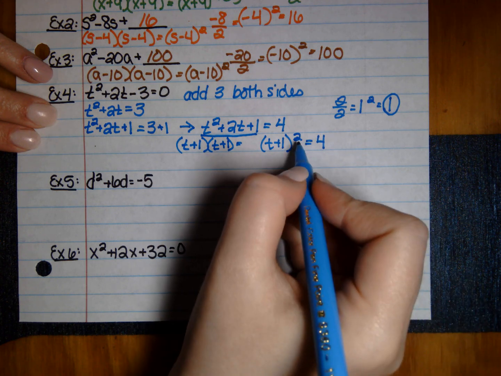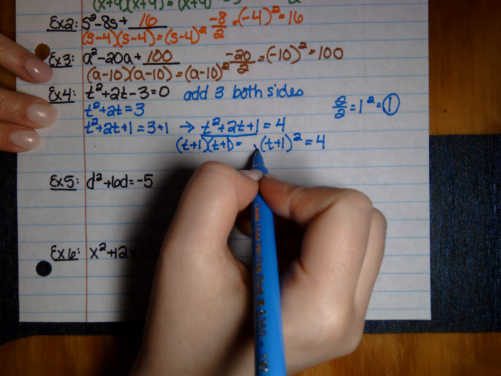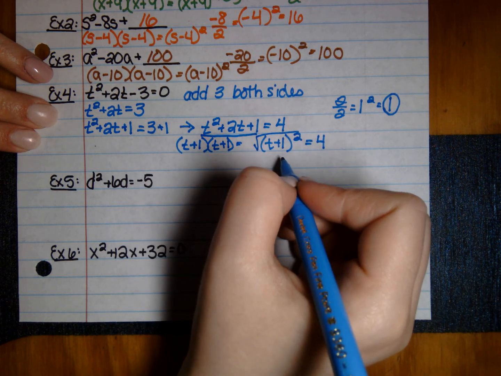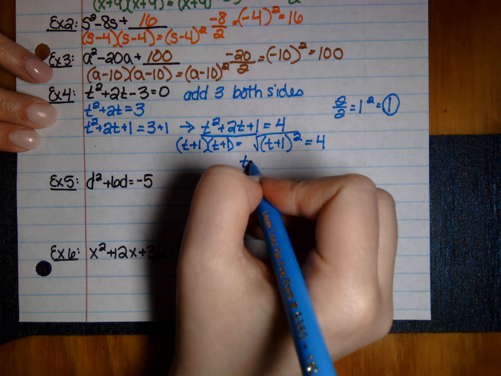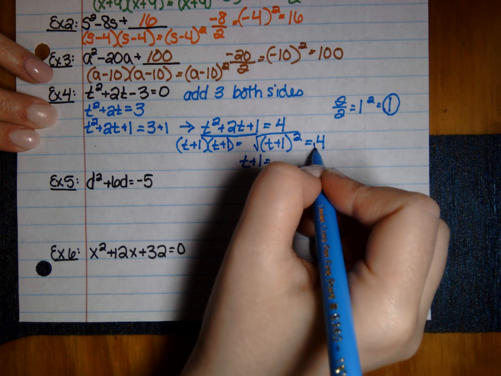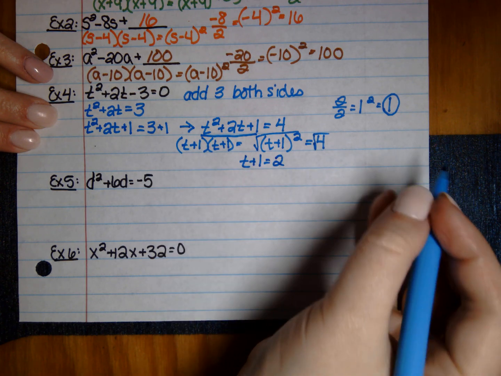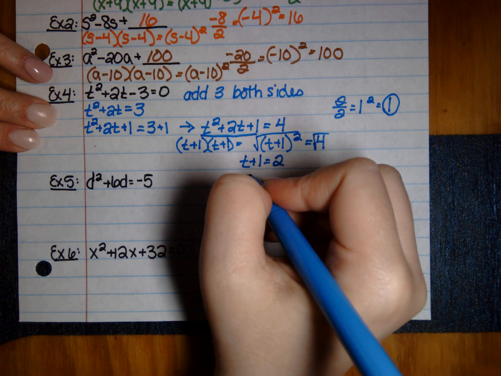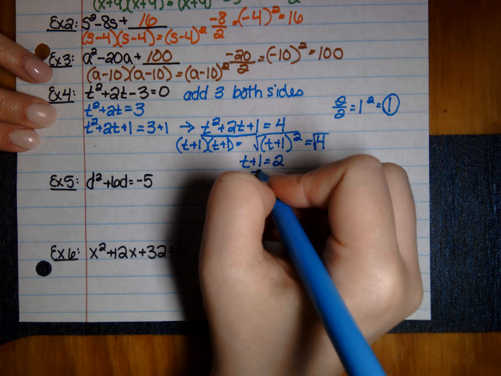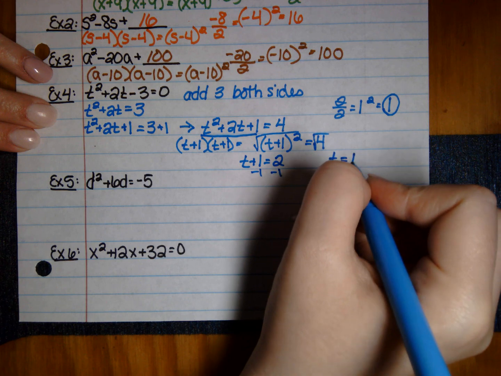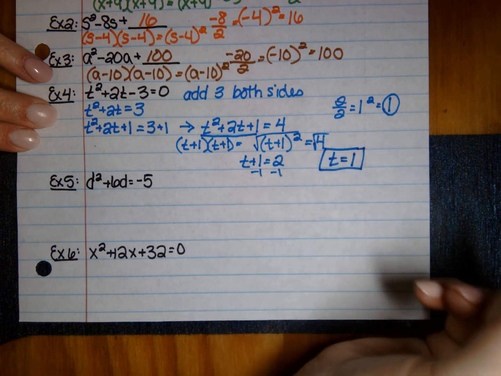The opposite of squaring a number is square rooting. So when I square root this left side, I'm left with t plus 1. When I square root my 4, I'm left with 2. And then I need to get t by itself, so I'm going to subtract 1 from both sides. So I get t is equal to 1.